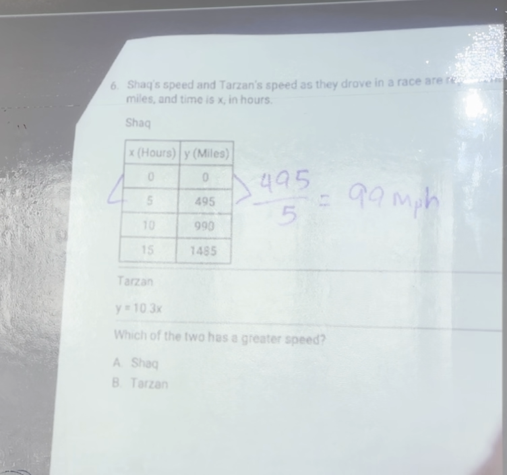I can go 99. Station wagon go 99. So which of the two had the greater speed? Shaq. Yep.